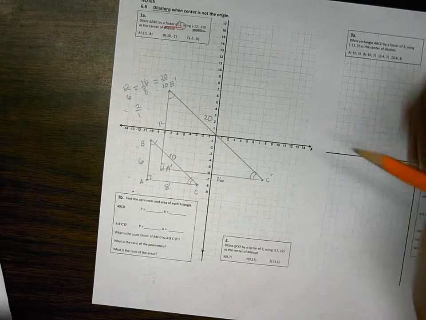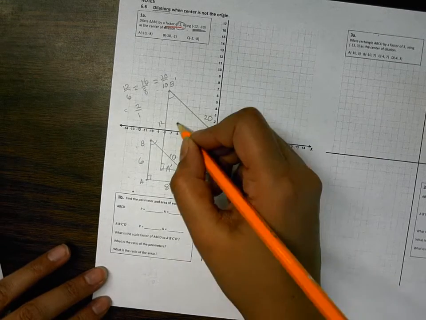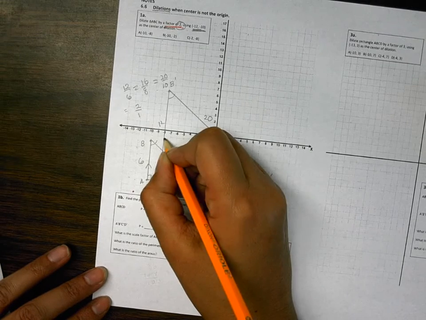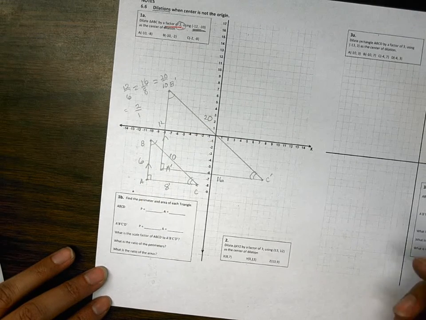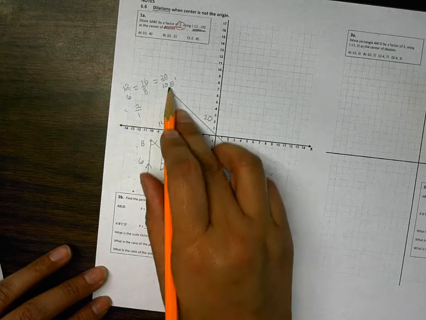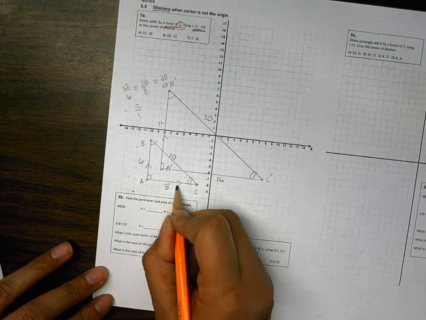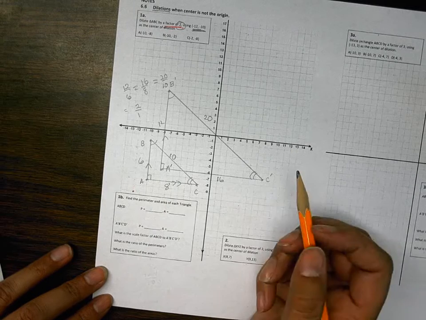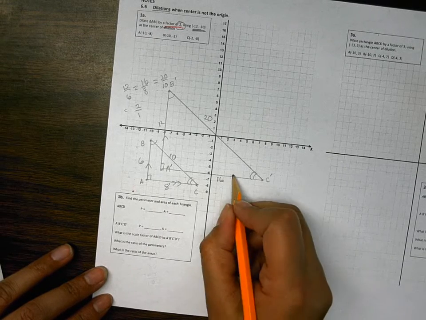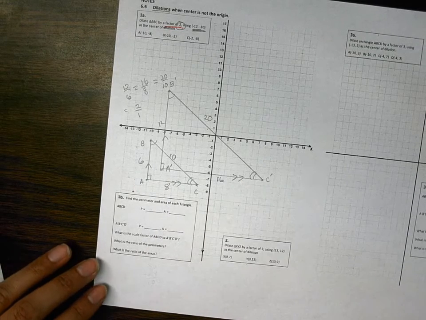All right. Another thing you should recognize is that corresponding side lengths will always be parallel. So AB is parallel to A prime, B prime. AC, please stop, is parallel to A prime, C prime. And what else is parallel?